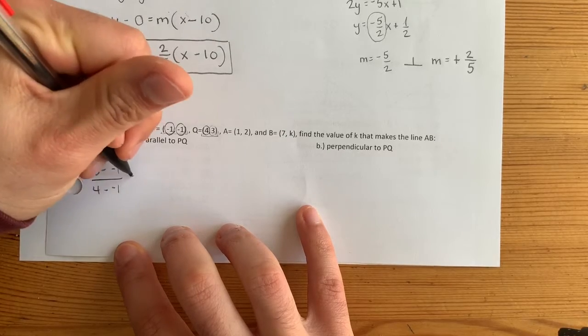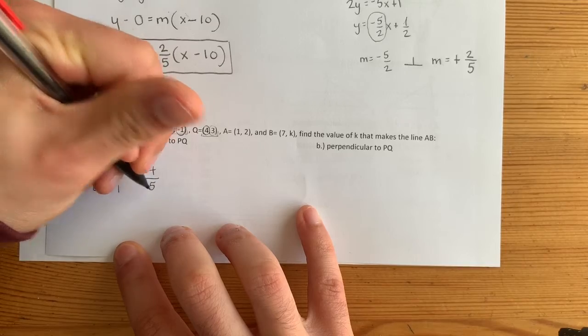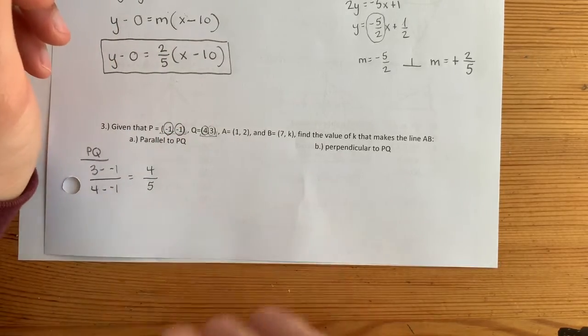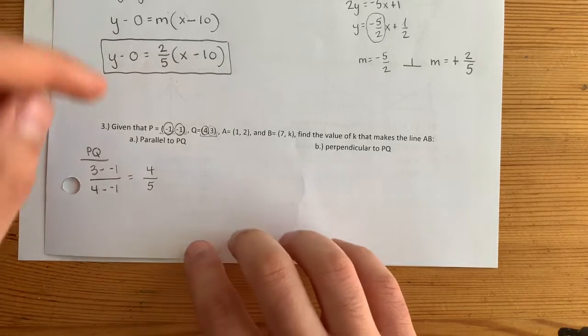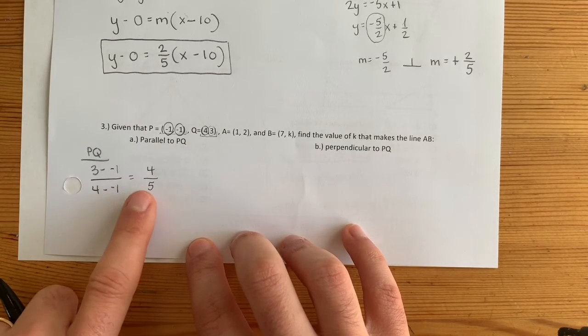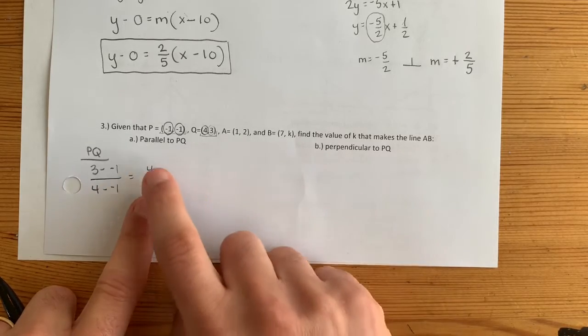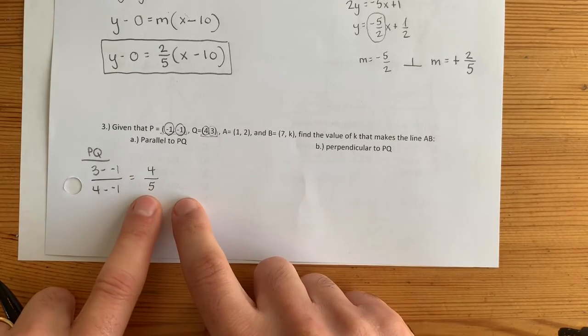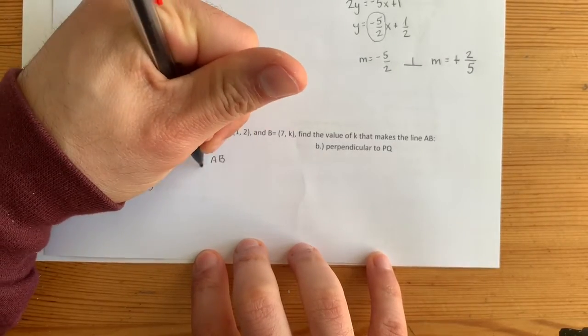So we got some double negatives here, so that's actually adding. And that becomes 4/5 is the slope. So PQ's line is 4/5. Now, we need to go parallel to that. So our line from A to B has to also equal a slope of 4/5.